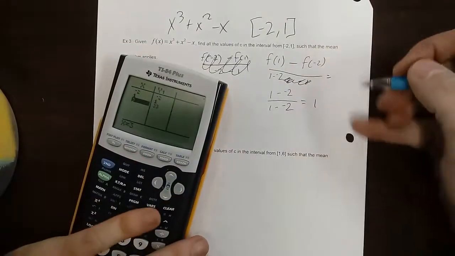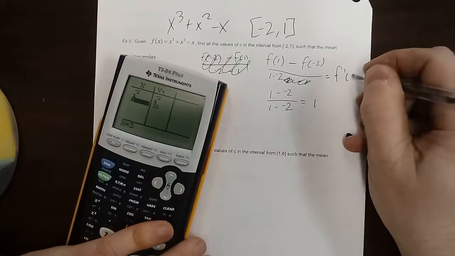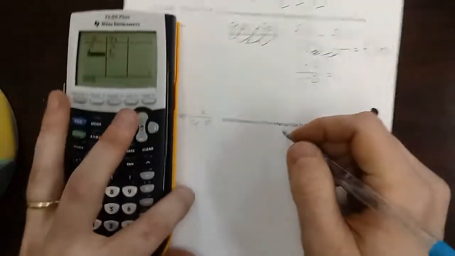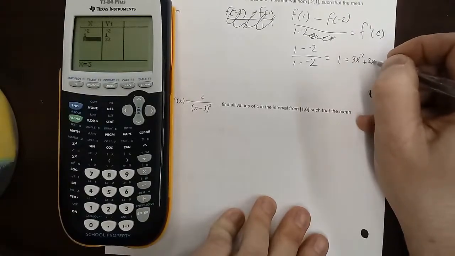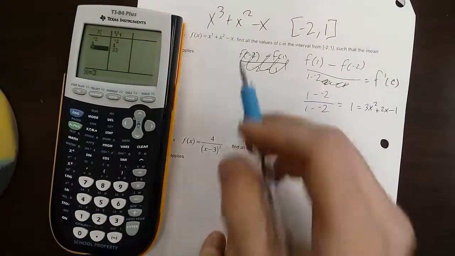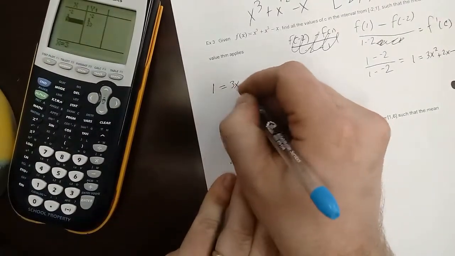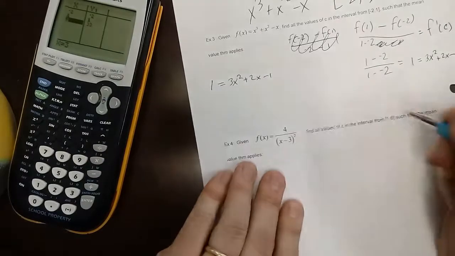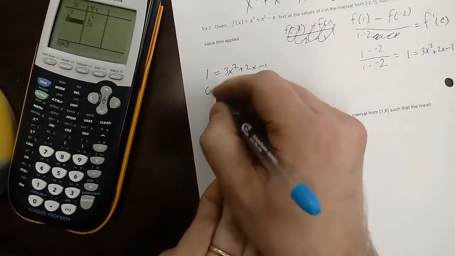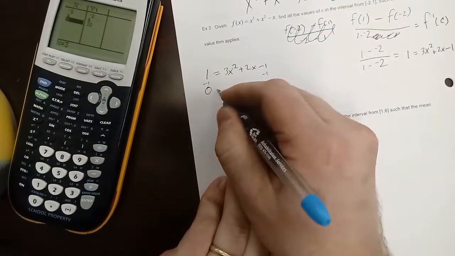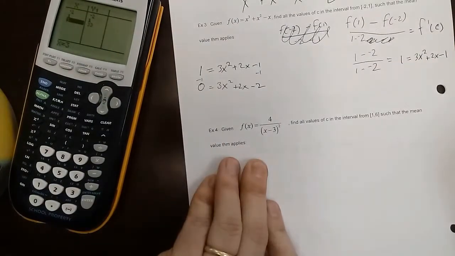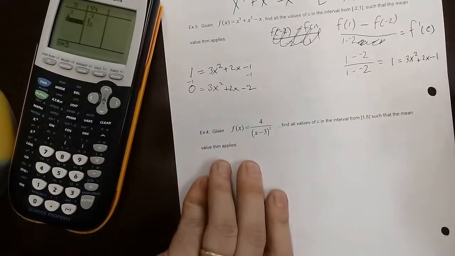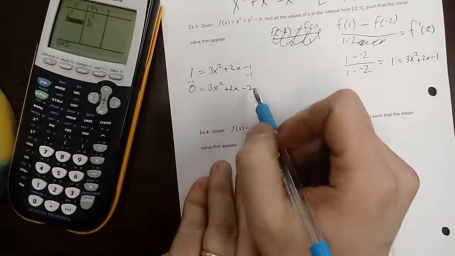But this is equal to f prime of c, and we're going to solve for c. So when does 1 equal 3x squared plus 2x minus 1? Remember, that's our derivative. So now I need to solve 1 equals 3x squared plus 2x minus 1. I'll start by subtracting the 1 from both sides because it's a quadratic, and to solve quadratics, we want things to equal 0. Then I'll try to factor it.